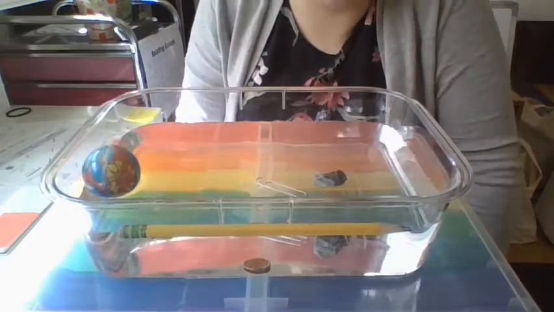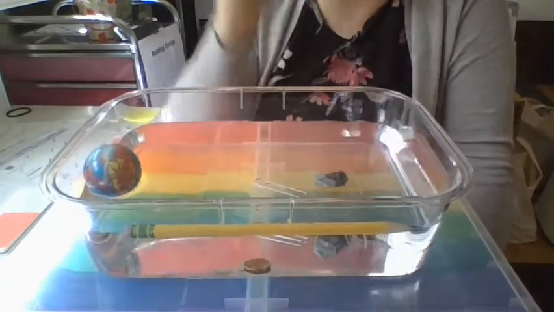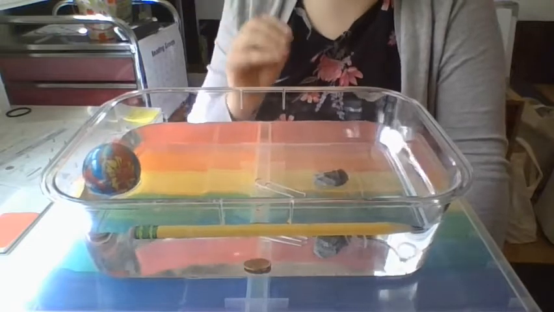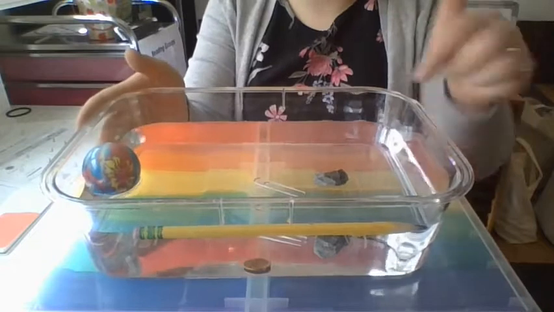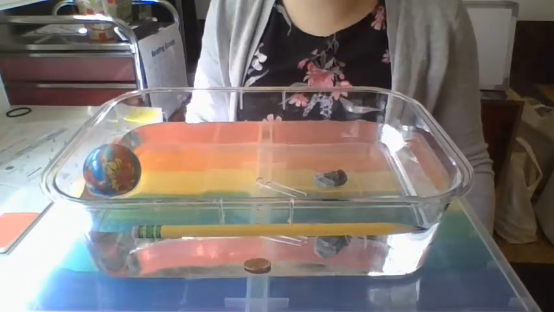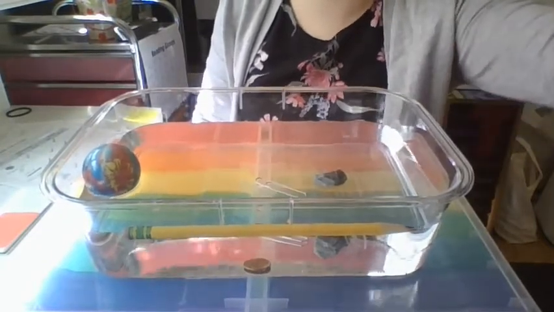Ooh, it sunk, and it sunk pretty quickly too. Did you hear the bang when it hit the bottom of the container? The rock sank. All right, let's move on to the next object.